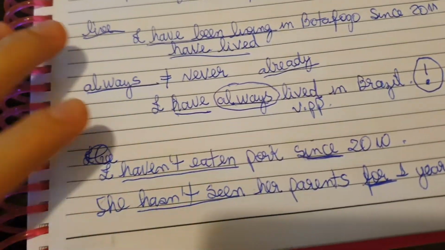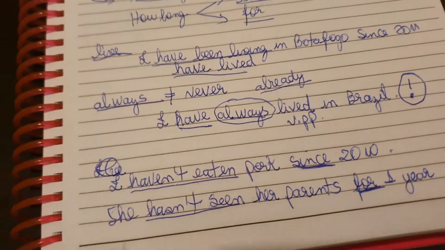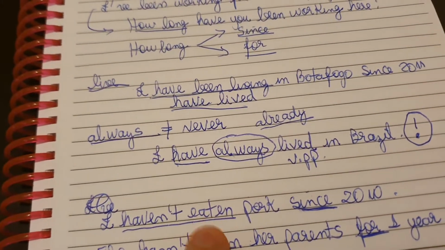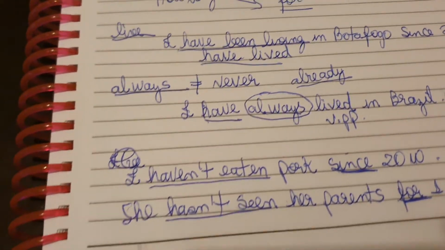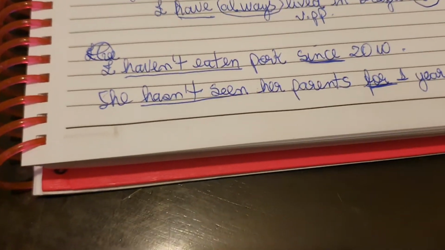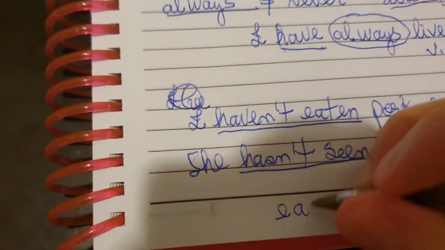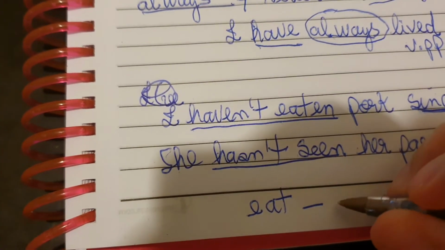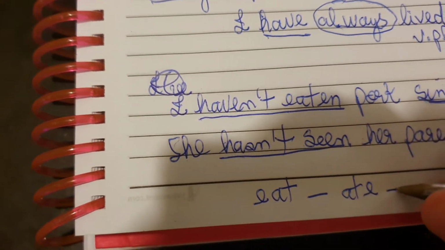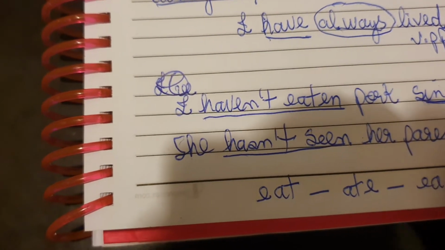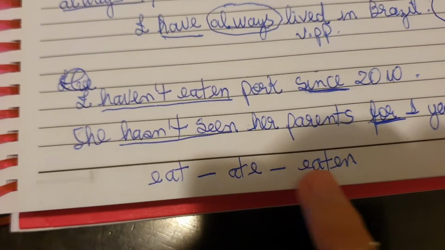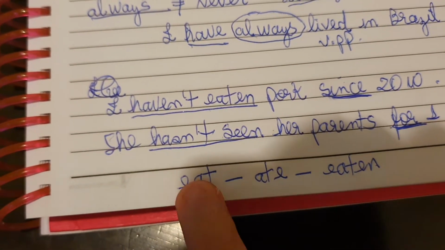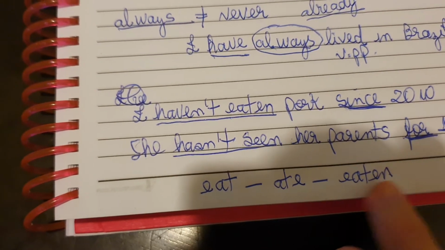Do you see a pattern here? Most importantly, do you know the verb eaten? Eaten. What does eaten mean? The simple present is eat, the simple past is ate, and the past participle is eaten. Eat, ate, eaten, right? So eaten is the past participle of eat.